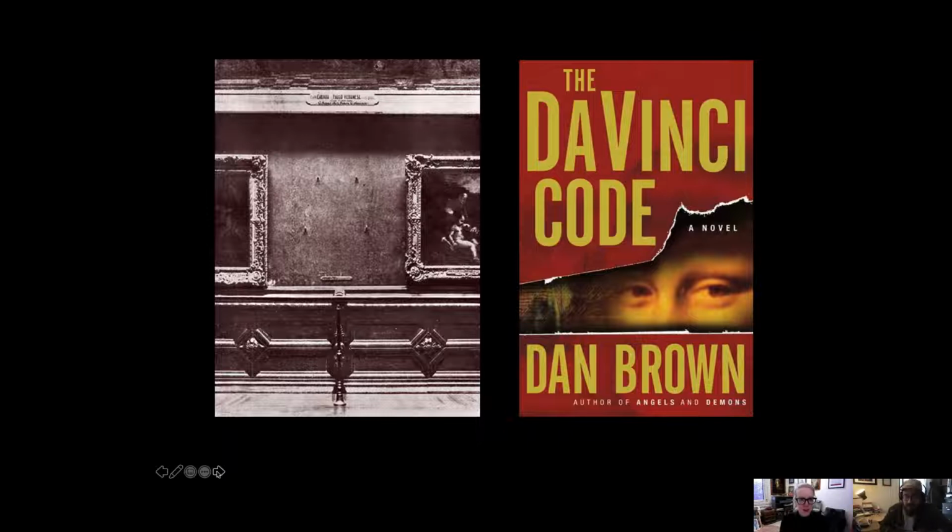On the left there is a photograph from when it was stolen from the Louvre in 1911. There was a theory, and I believe he was arrested for it, that the poet Guillaume Apollinaire was accused of having stolen it.